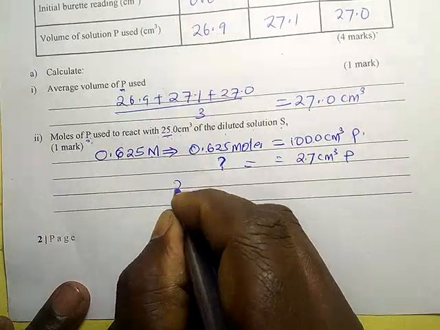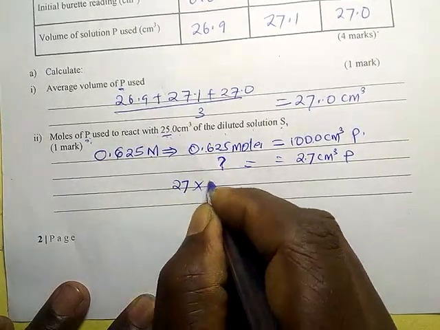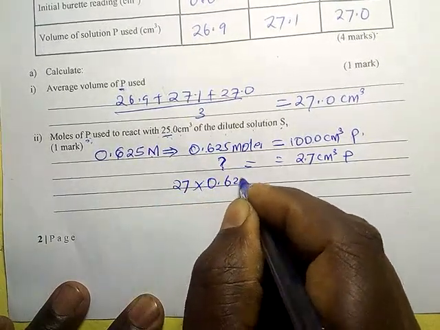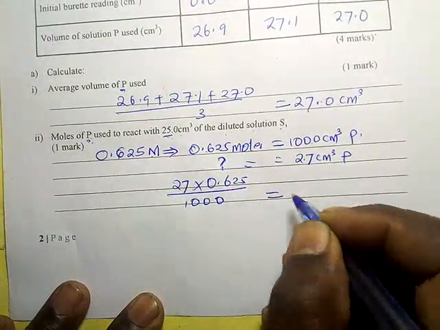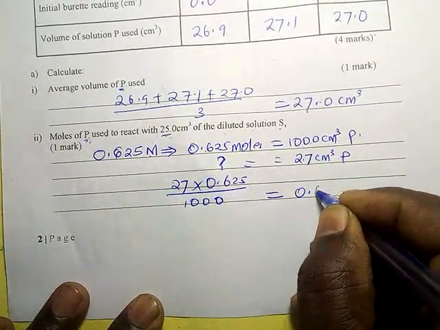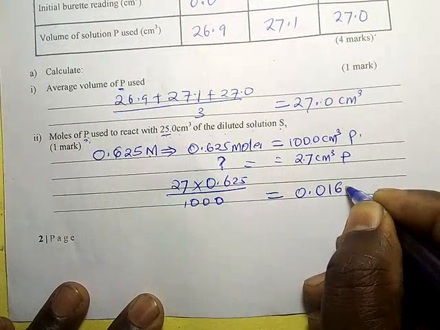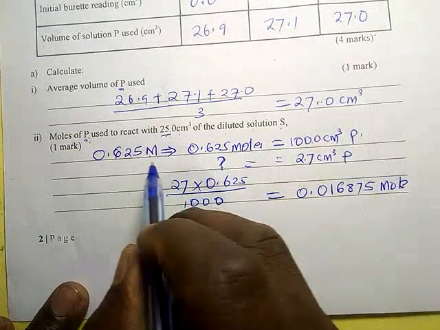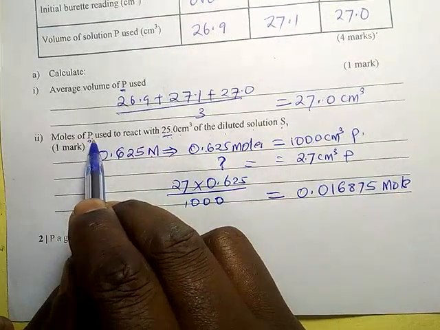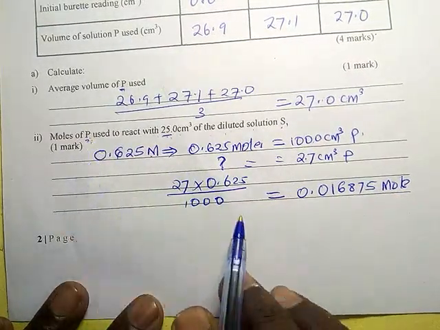That is 27 times 0.625 divided by 1000. Na hii inatupea 0.016875, na hizo ni moles za solution P. Sawa?